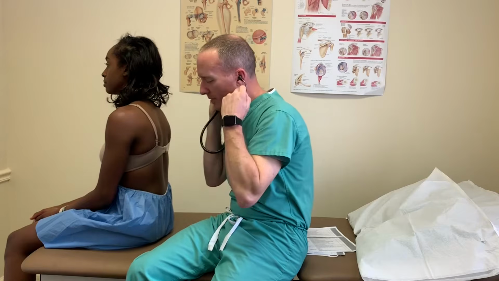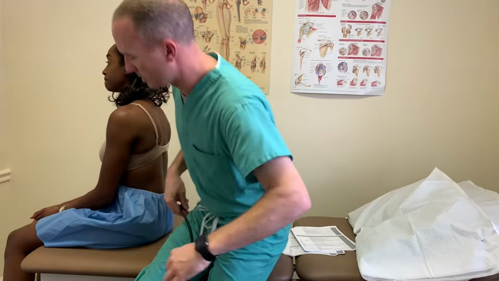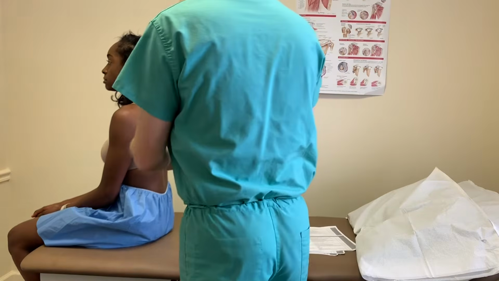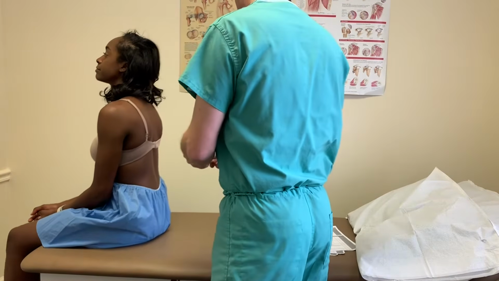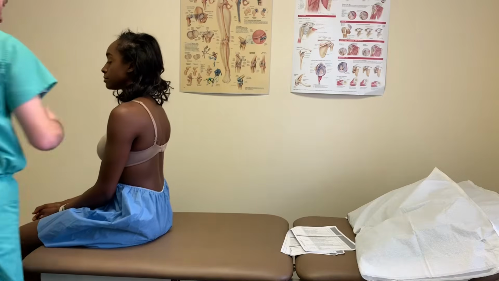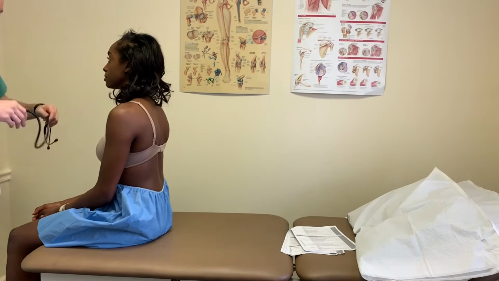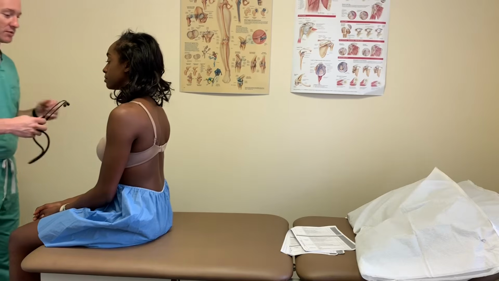Okay. No adventitious sounds can be heard. It's clear and equal bilaterally, and no wheezes, no crackles, no rattles, okay? And I'm gonna do the same thing in the front, just looking at your symmetry, which I've already done, and any abnormalities in the skin. I don't see any that are present.